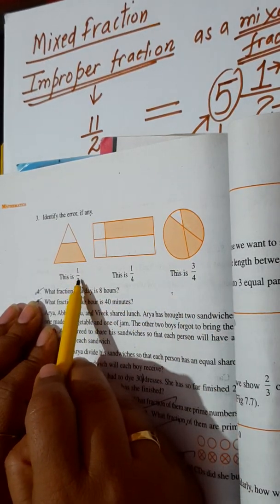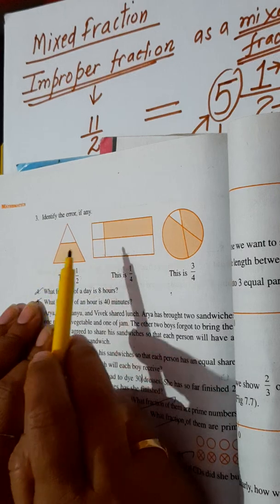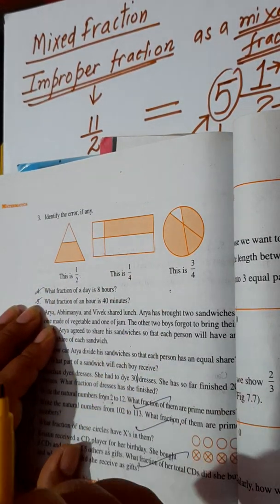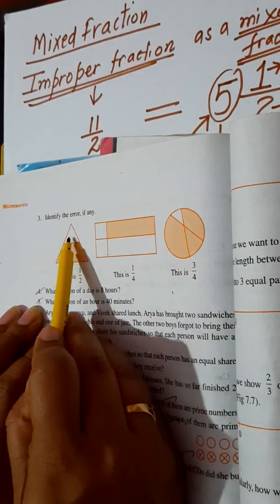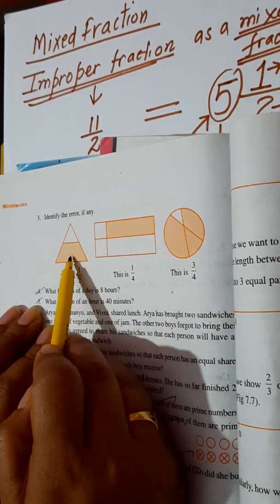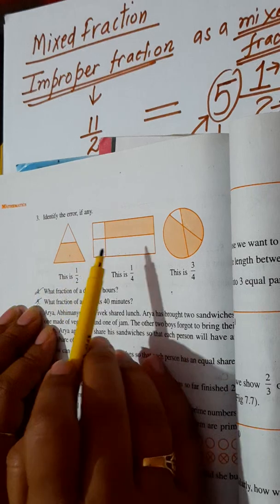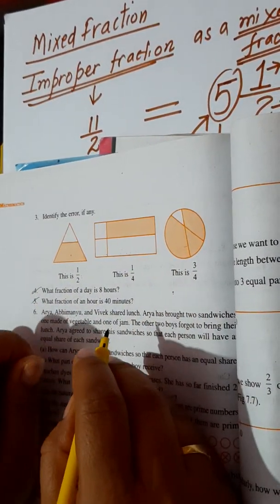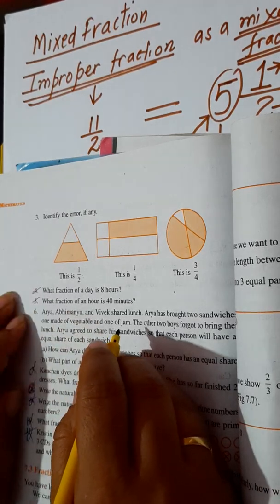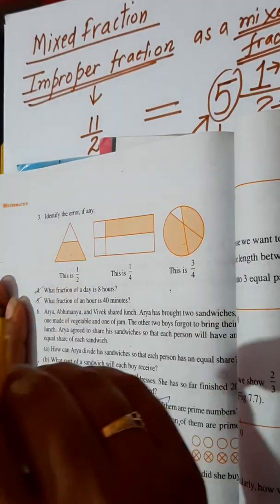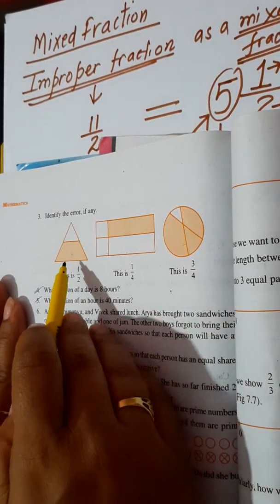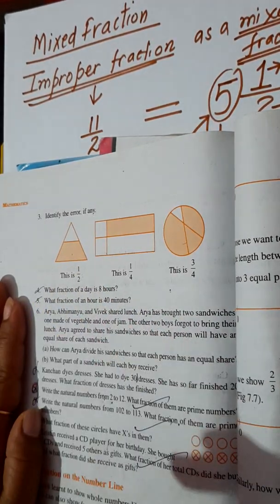This 1 upon 2 means one part is shaded, but we know that in a fraction you have to divide into equal parts, and these parts are not equal. So the error is this: the parts are not equal, so the shaded part is not 1 upon 2.